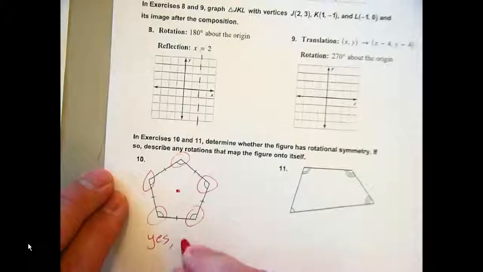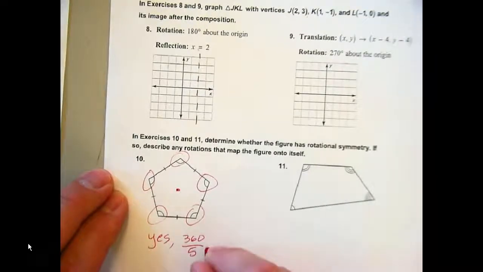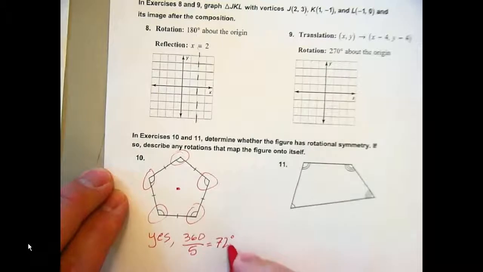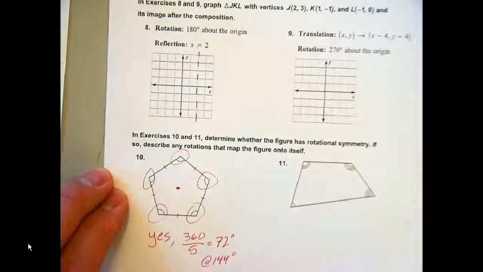So our rotation is 360 degrees divided by how many congruent parts? 5, which means it would rotate every 72 degrees. So that means it has rotational symmetry at 72 degrees, at 144 degrees, at 108 degrees.